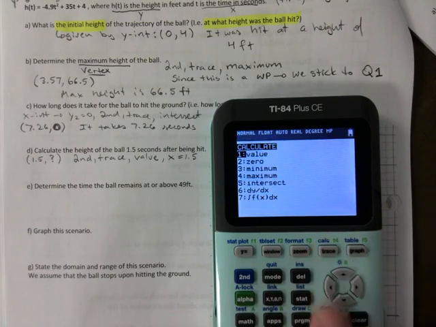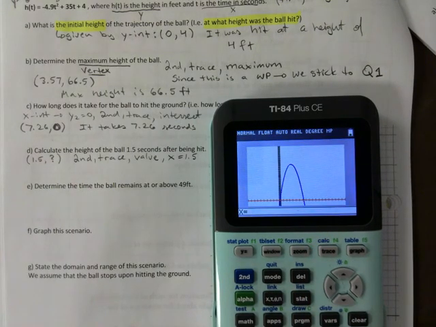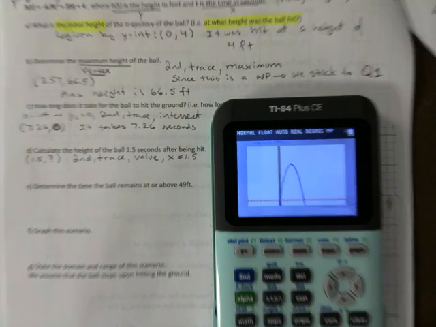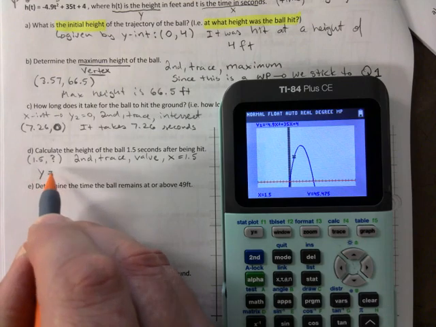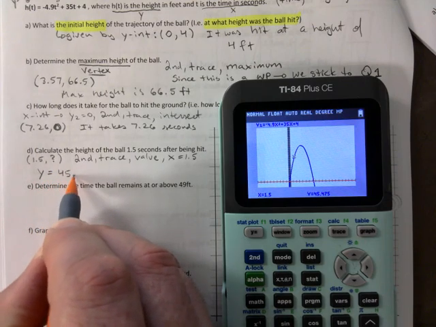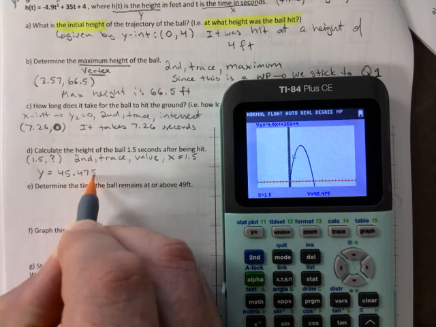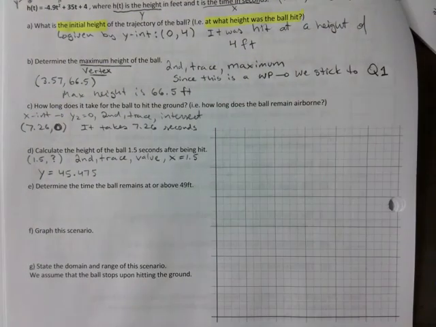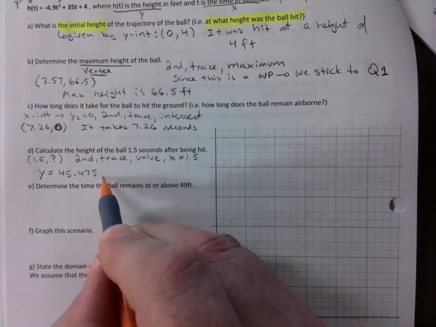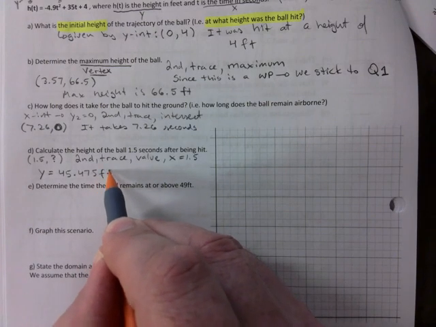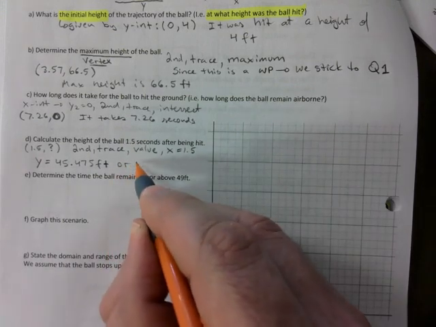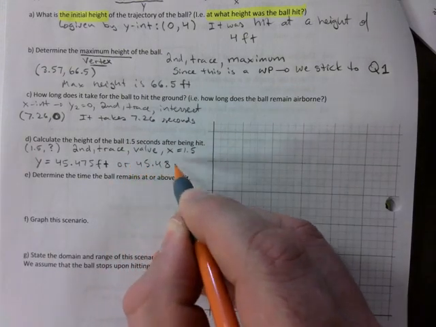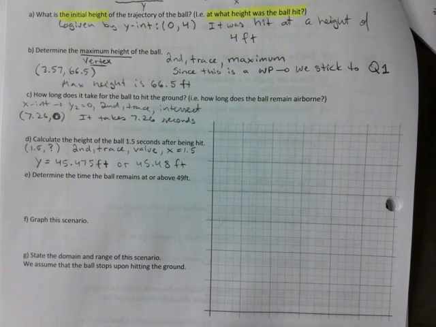Second trace, value. X is equal to 1.5 seconds, and there it is. Y is equal to 45.475. You can leave it like that because it's not dollars, but you could just say, hey, I know that this is the height in feet, and then you're good to go. Or 45.48 feet. It's up to you.